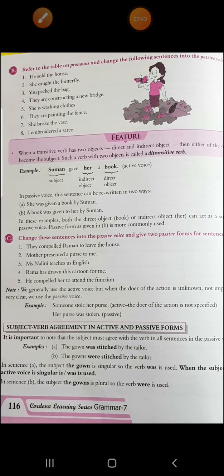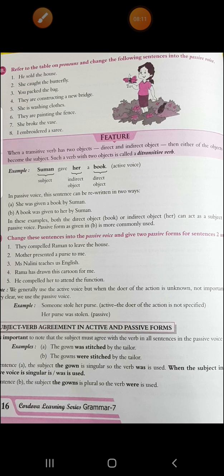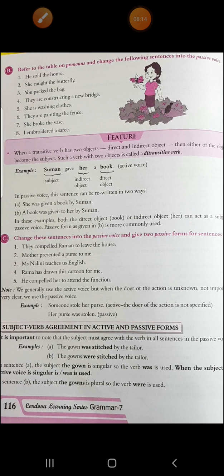Alright. Now this exercise is very interesting, and let's do this exercise and then we will see what the answer was. I will tell you in oral form first, then I will show you in written form. See the first question. First of all, you have to change these active sentences into passive voice, and you have to refer to the table of pronouns to change them. He sold the house. First of all, remember, he is changed into him according to that pronoun table. You can refer to it again.